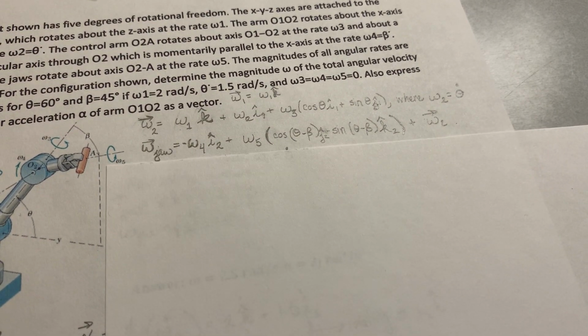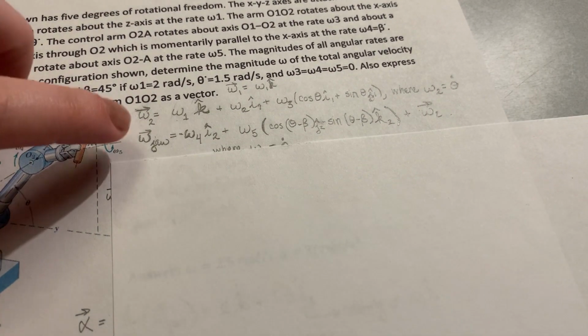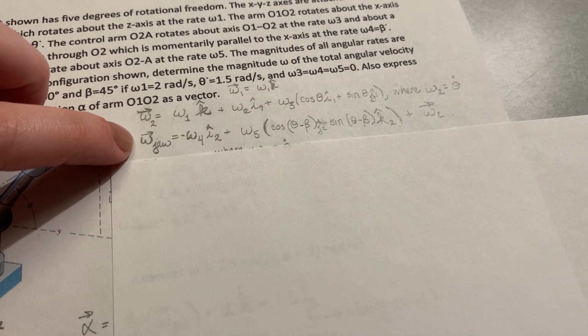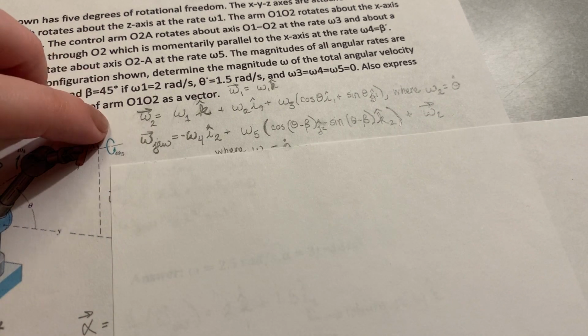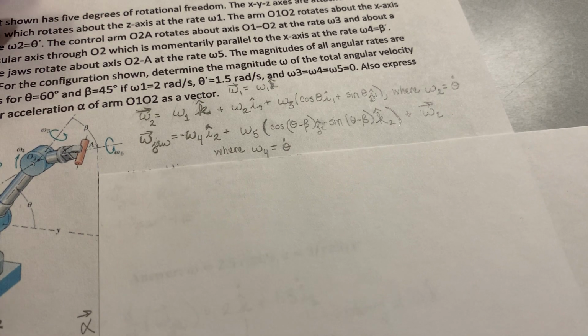And then we would of course be adding the omega 1. So now we would have some expression for the angular velocity of the jaw in terms of all 5 of those components.